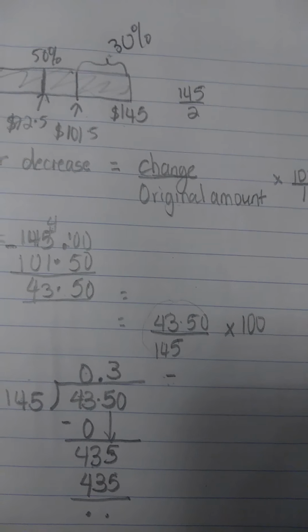Remember, I've found out the percent increase or decrease by looking for the change between these two numbers. I divided by the original amount because I want to see what the change is in comparison to the original amount. I multiply by 100. 100 represents percentage. And I found the change to be, when I subtracted these two amounts, that. And that is what I substituted. And the original amount is 145 multiplied by 100, and we get 30%.